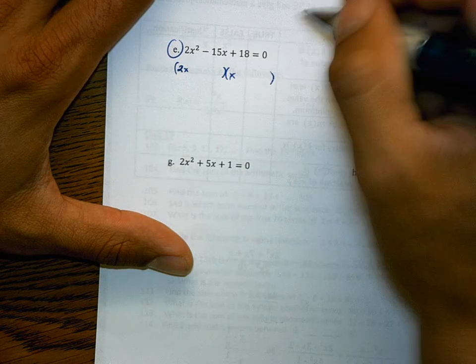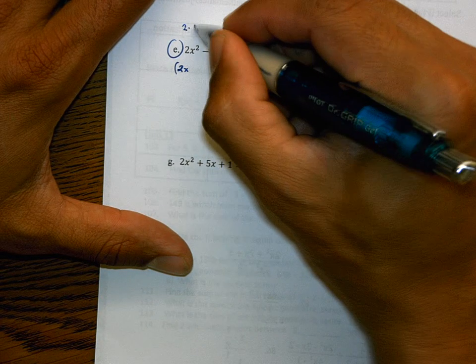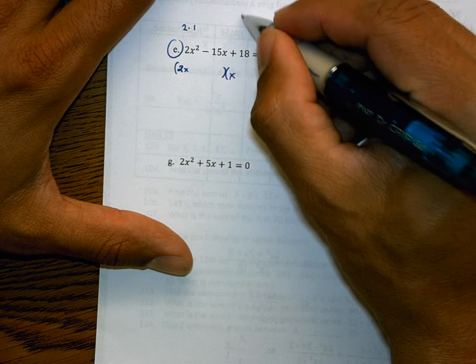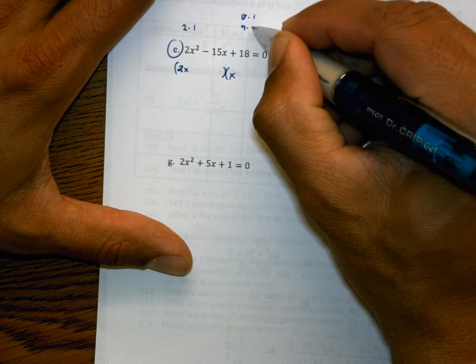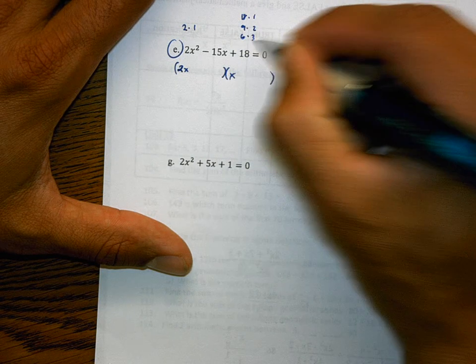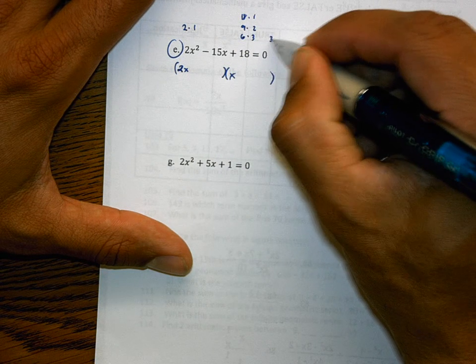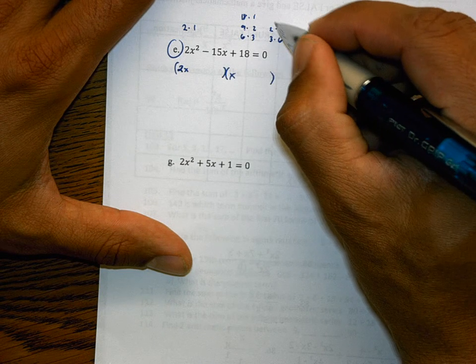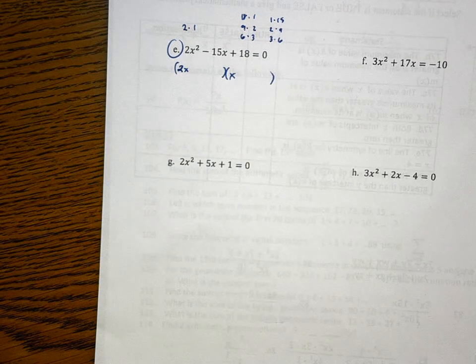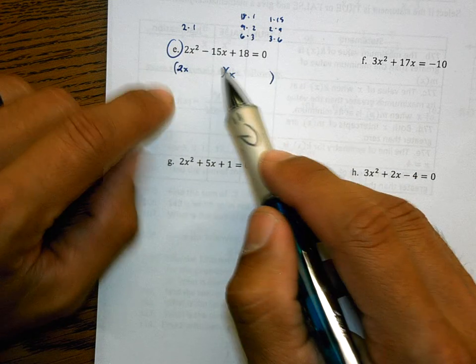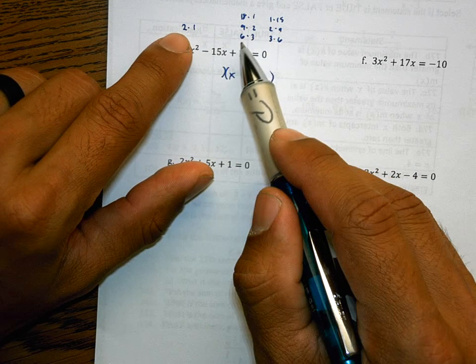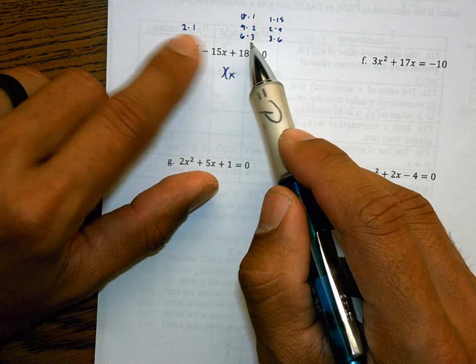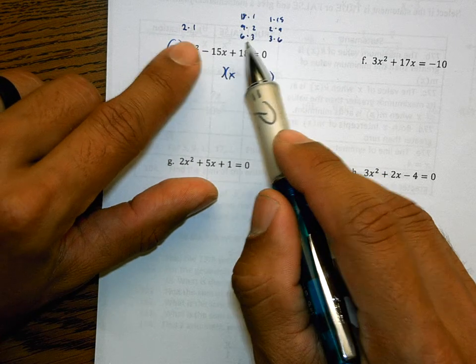Let me see. 2 times 1 is 2. 18 times 1, 9 times 2, 6 times 3, or vice versa. 3 times 6, 2 times 9, or 1 times 18. I wonder if there's a way to get to negative 15. Let's see. There's 12 and 3. Maybe that'll work.